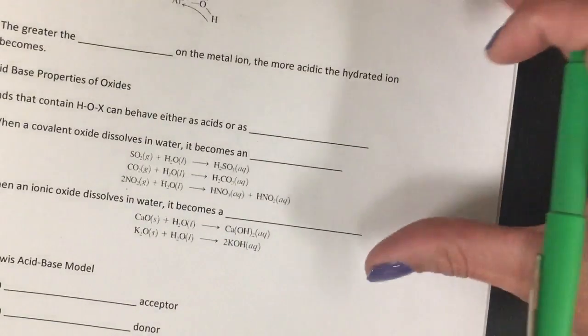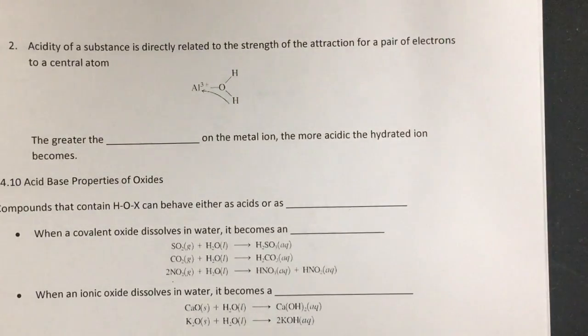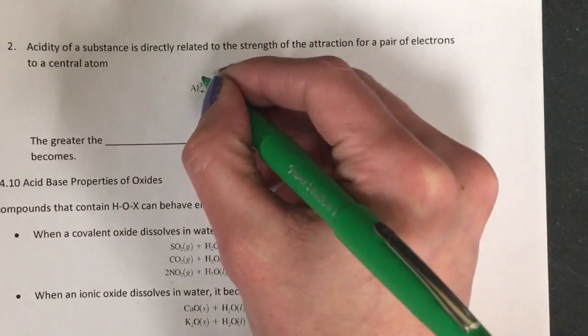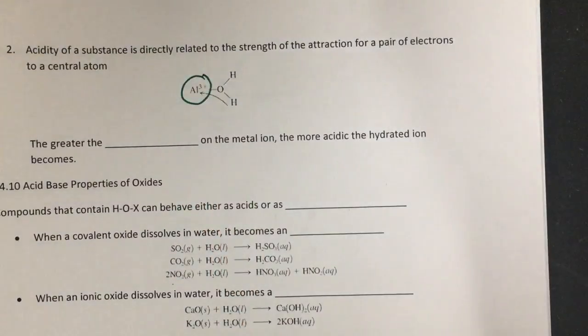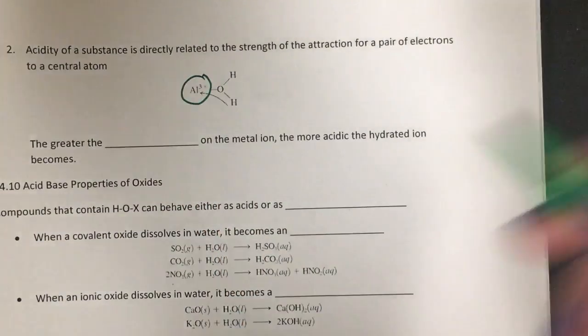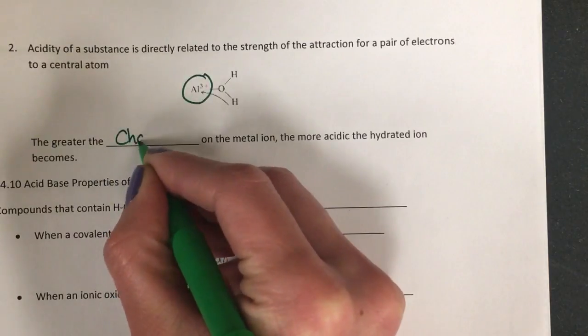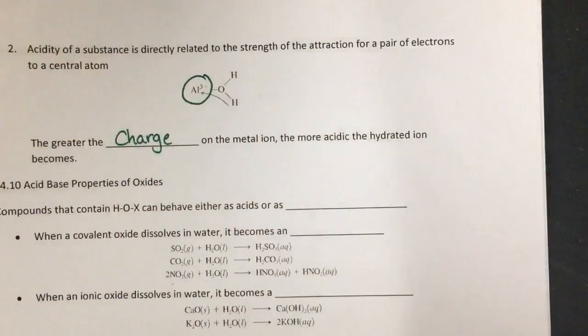So another factor that affects acid strength is going to be attraction for a pair of electrons. Now, what that means is I'm going to look at the charge of a metal ion. Okay?